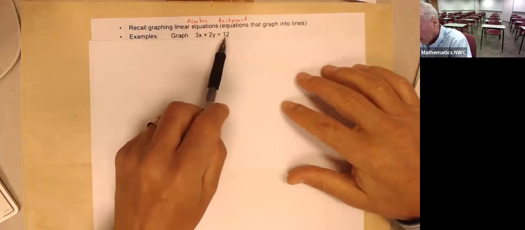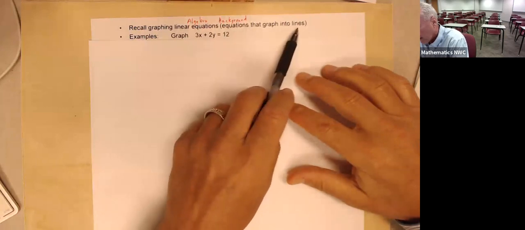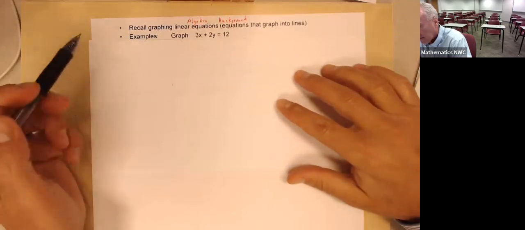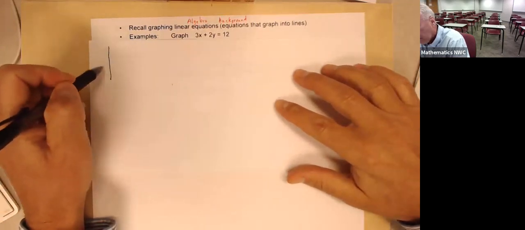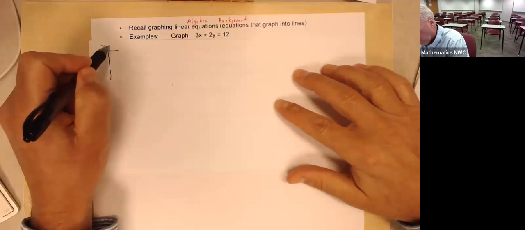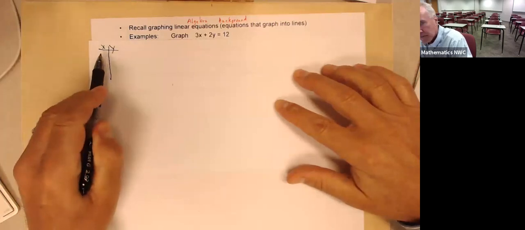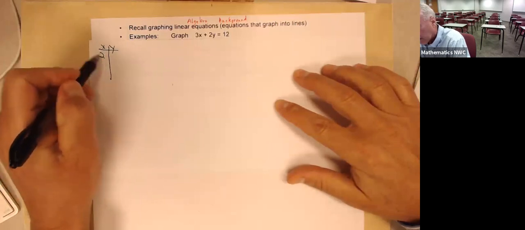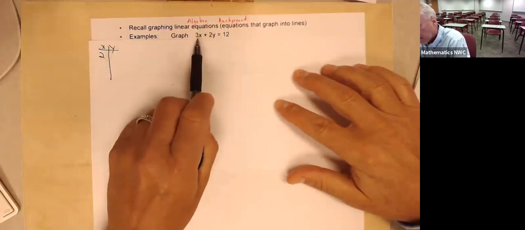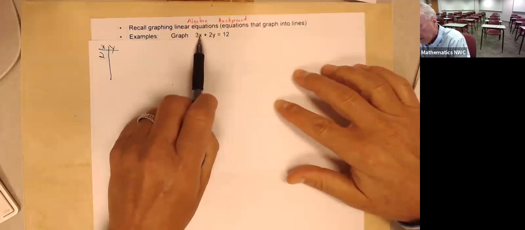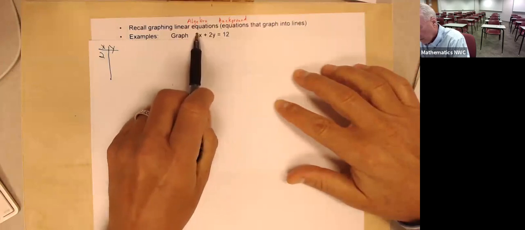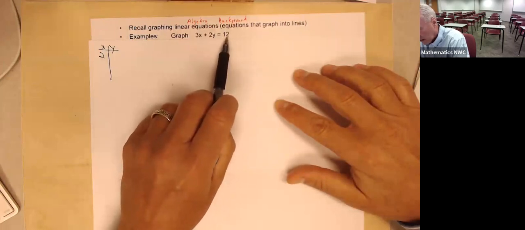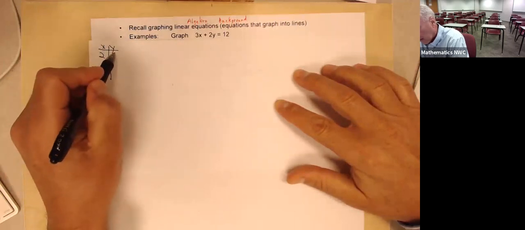If I were asked to graph this equation, which graphs into a line, hence linear, a lot of ways I could do it. We started off, back when you were in Algebra 1, by making a chart. I would make up values for x. For example, I could let x be 2. If x is 2, I get 3 times 2 here, which would be 6. Bring the 6 over, I'd be left with 2y equal to 6. Y would have to be 3.